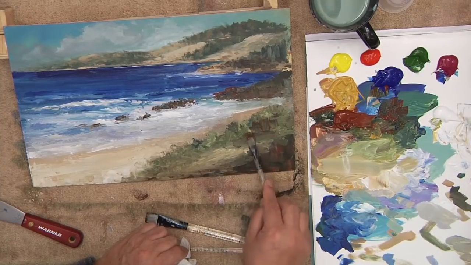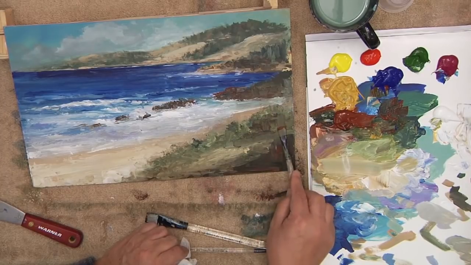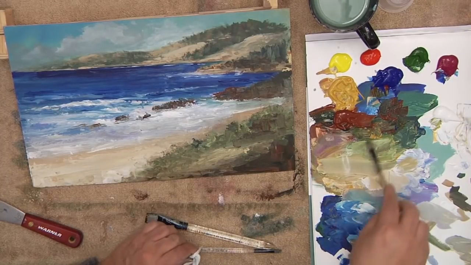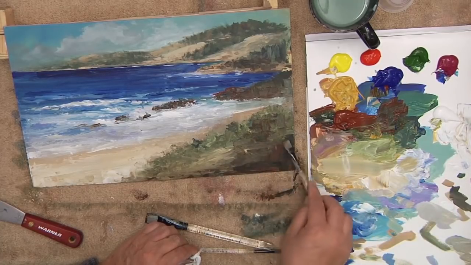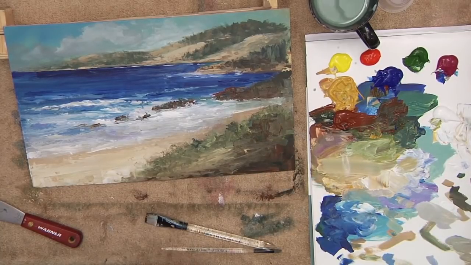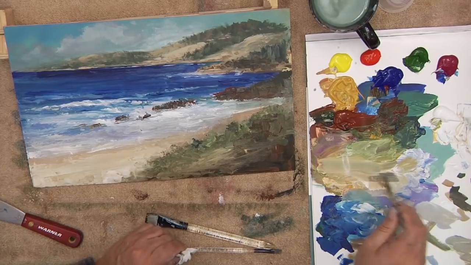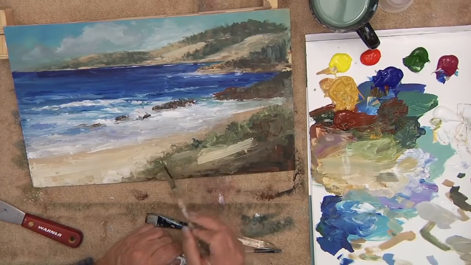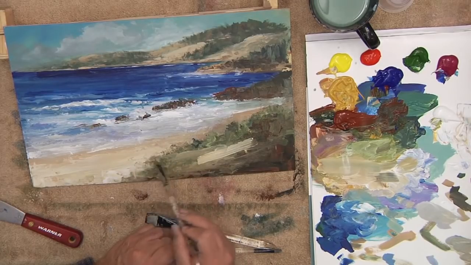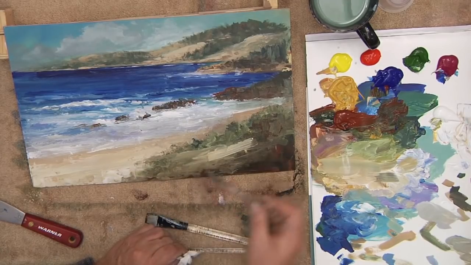Verticals. That'll be good because I got a lot of horizontals in here, so get some vertical going here. And some of that color in there. Let's drift that sand again. A little bit of that going out.